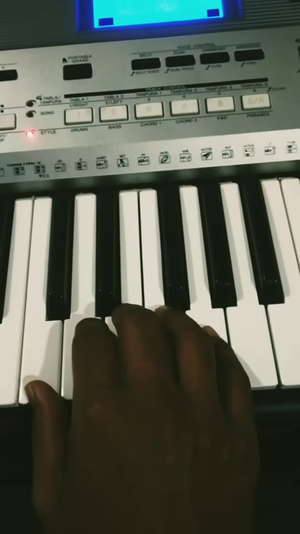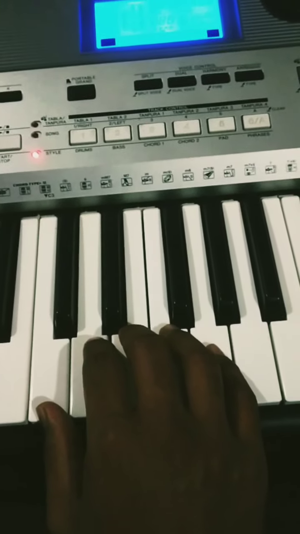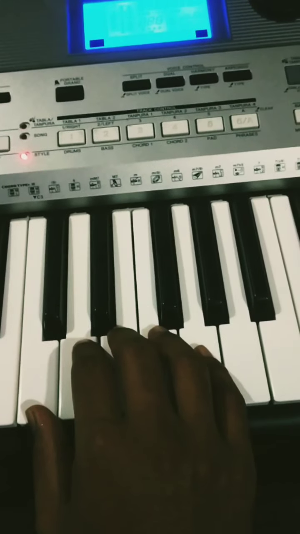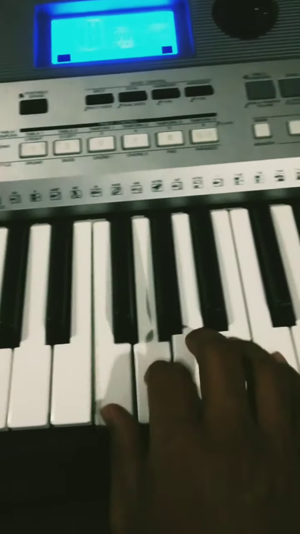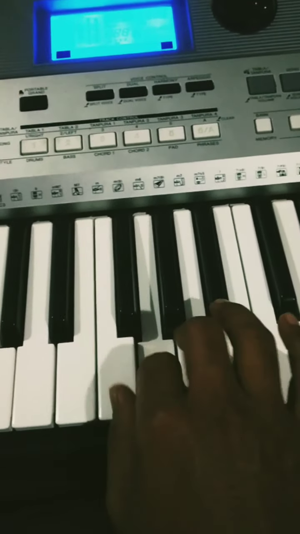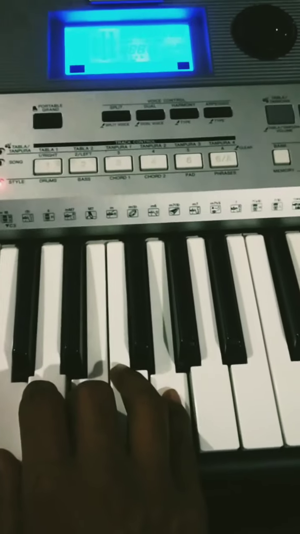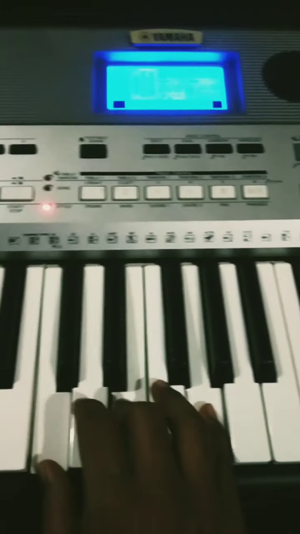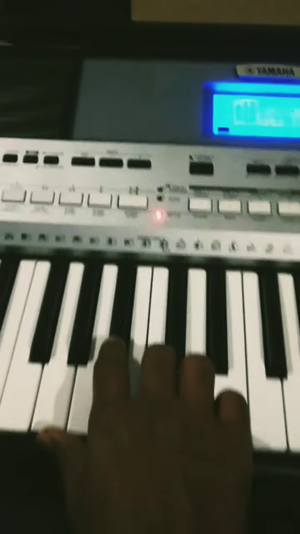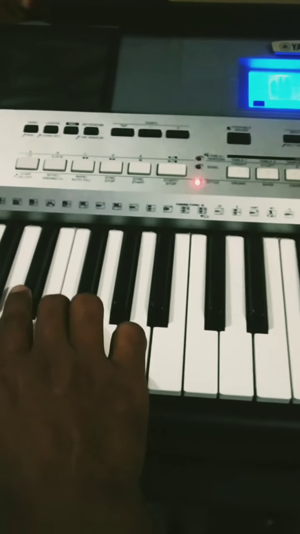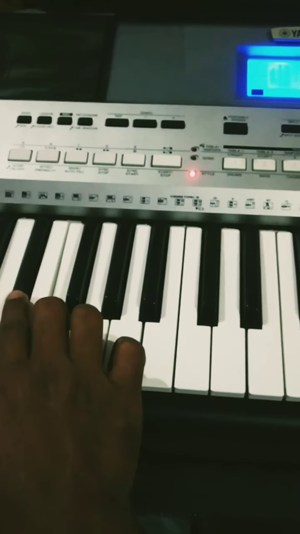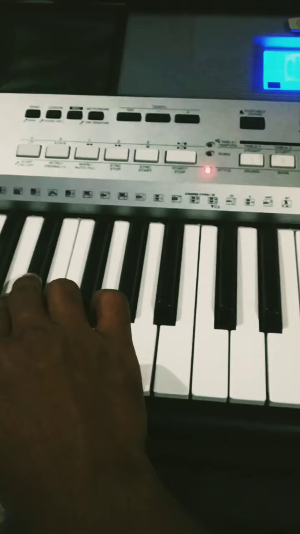So the only difference is the tonic: the notes will be played from the tonic C. This is C Mixolydian. In the same way, tone, tone, semitone, tone, tone, we land on E flat.